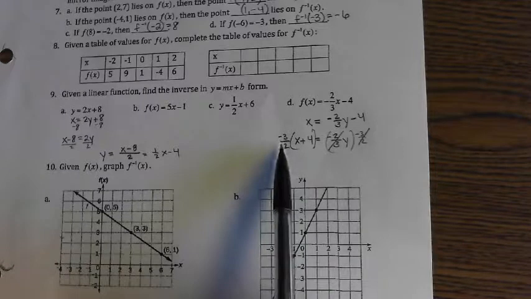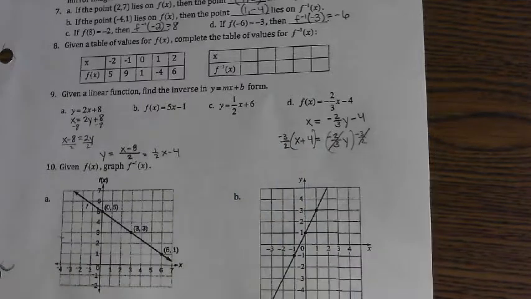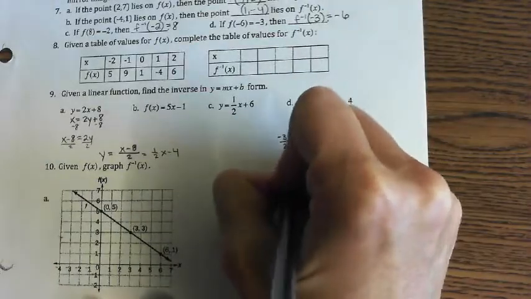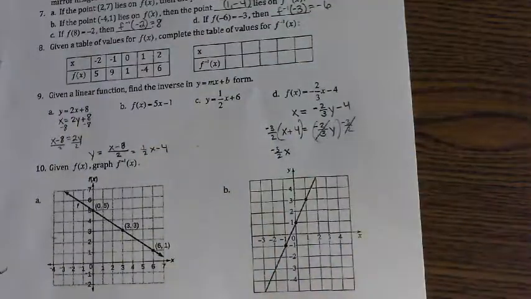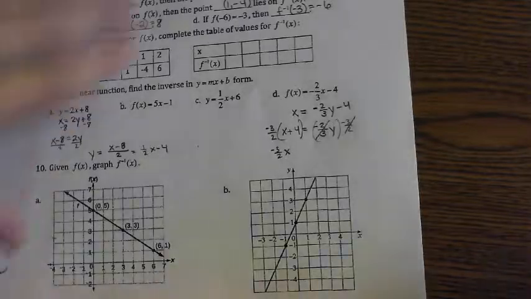Now, you may or may not need to distribute. It depends if it's multiple choice and what it looks like. If we did distribute, just for the sake of practicing, we'd have negative 3/2 x. And negative 3/2 times 4 is how many halves? Negative 12 halves, exactly. And negative 12 halves is negative 6.